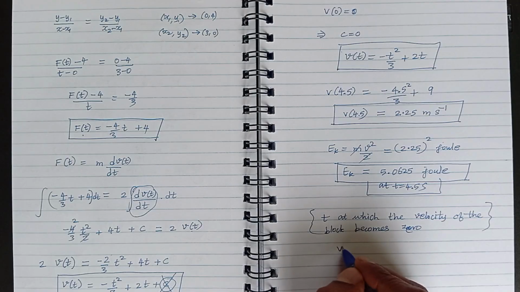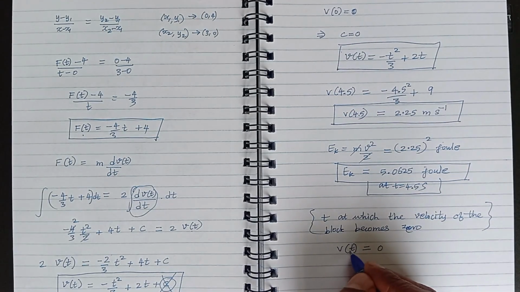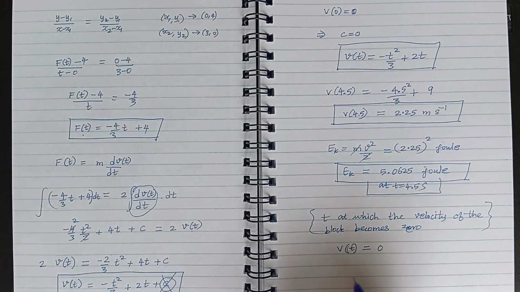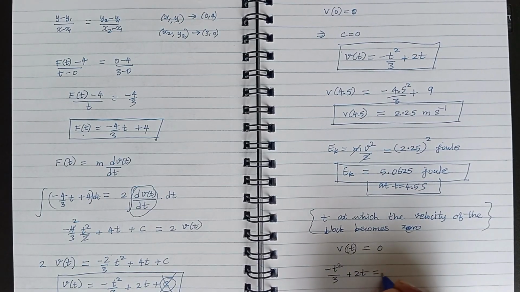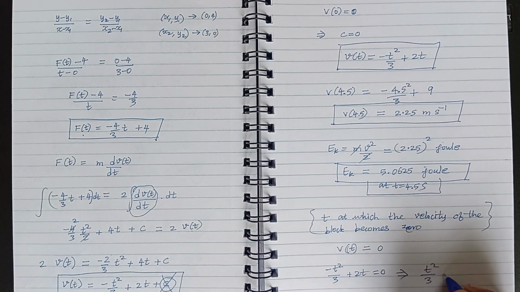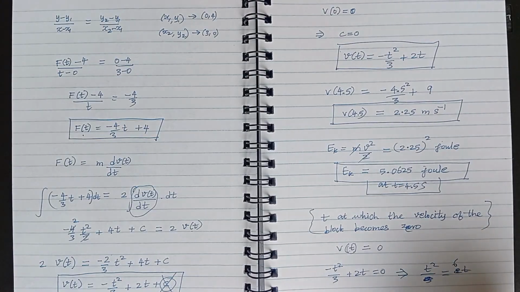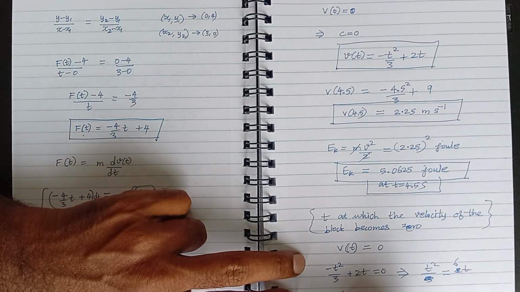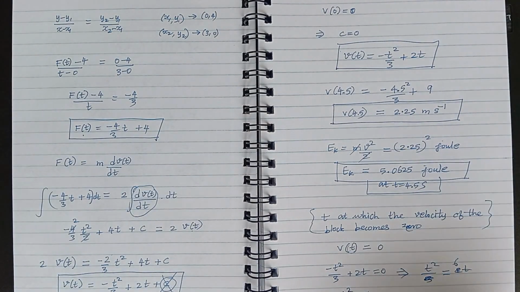That means v of t equal to 0 for what value of time, right? So take this equation, minus t square by 3 plus 2t equal to 0. This implies t square by 3 equals 2t. So this three goes here and becomes 6t, right? So this is actually a quadratic equation, t square minus 6t equal to 0.